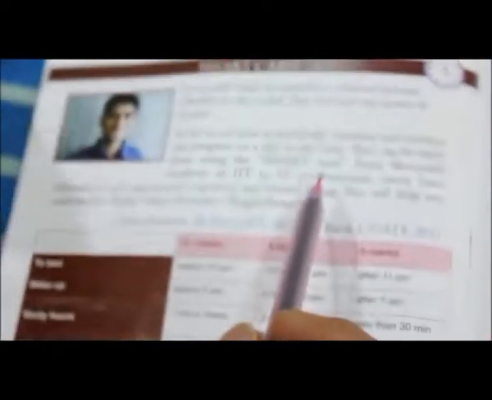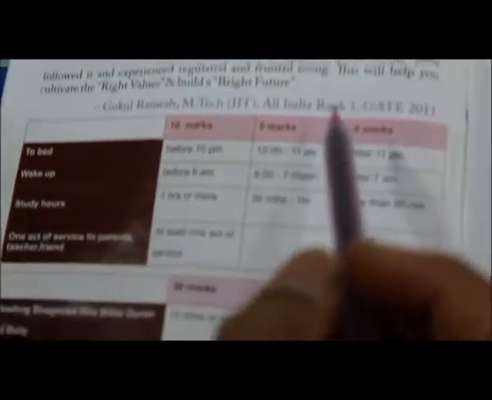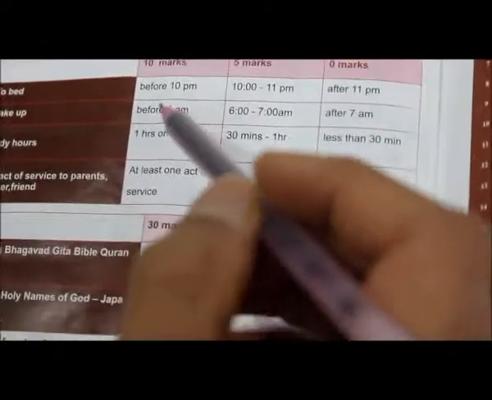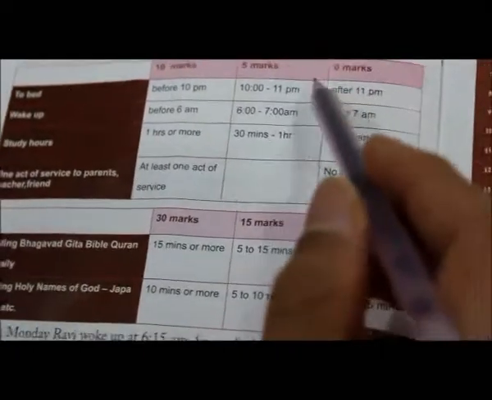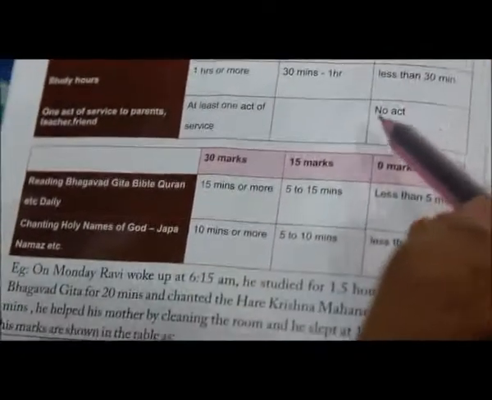A smart card is given. This is a daily routine. This timetable is followed by all the toppers, IIT toppers. Most of the toppers follow this timetable, which makes them very fruitful in their studies and in their spiritual life also.